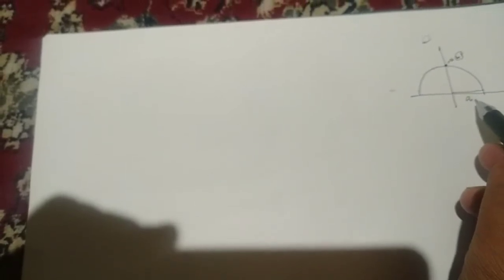Hi everyone, here we will discuss one more problem in rotational dynamics. The problem is, it's given that we have a hemisphere just like given in this way, and it's also given that at the top of the hemisphere a particle is situated. Let me assume that the particle mass is m and the radius of this hemisphere is a units.